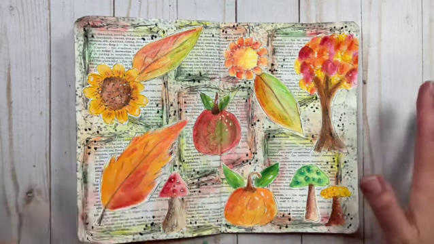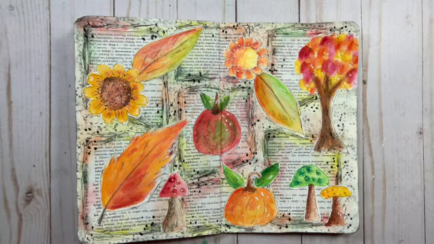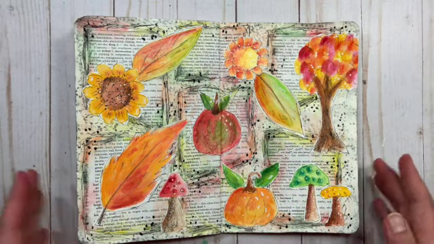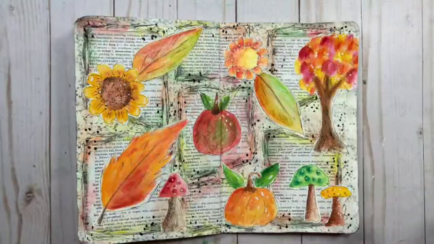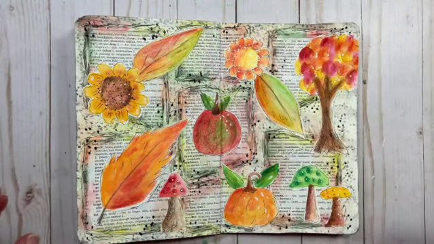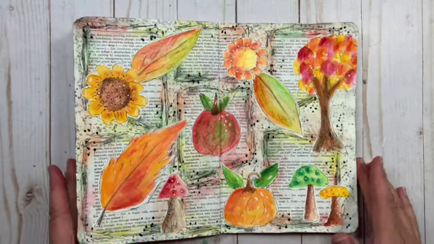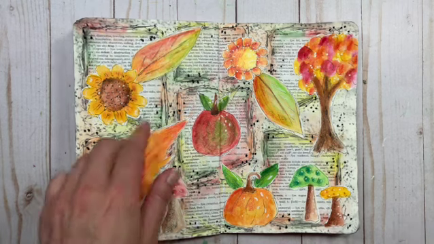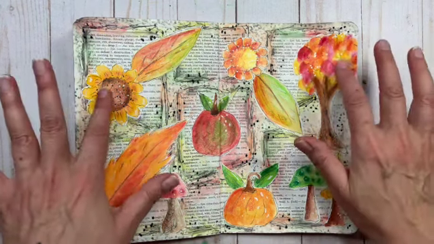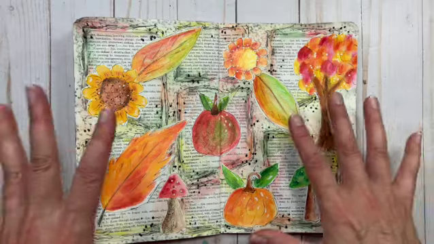It is definitely a different version of grid journaling than we have seen, because I've taken it and just added so many different elements to it. But I hope you enjoy it. I hope you get something out of it. And don't forget that you can do your own collage bits.